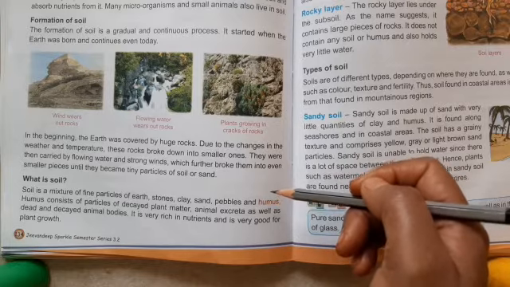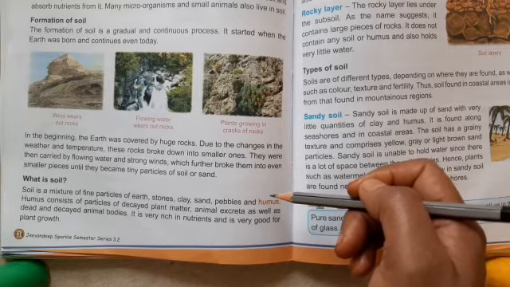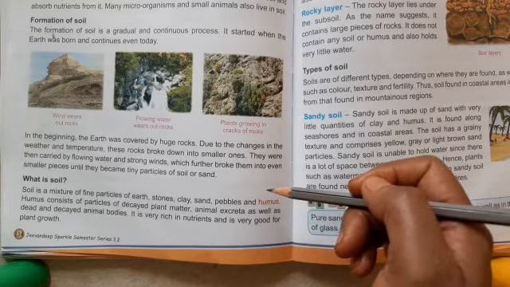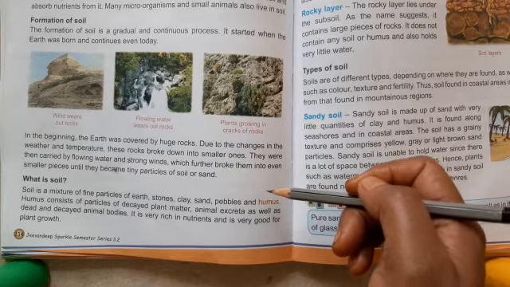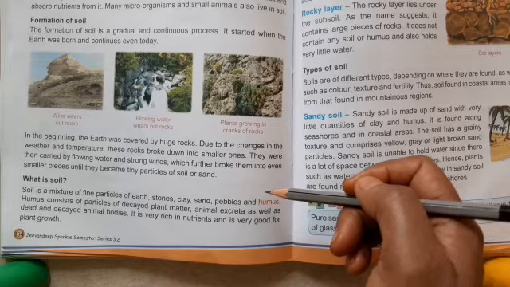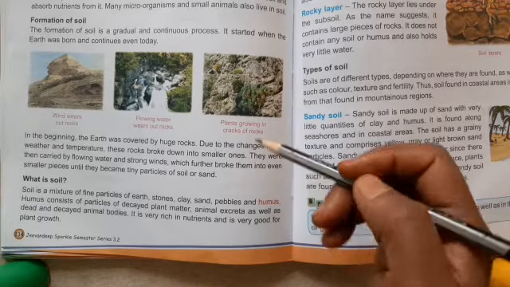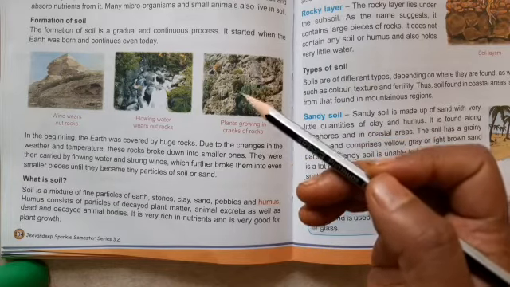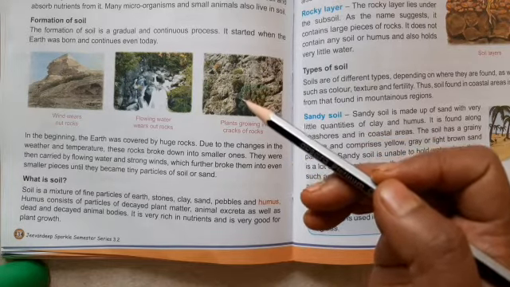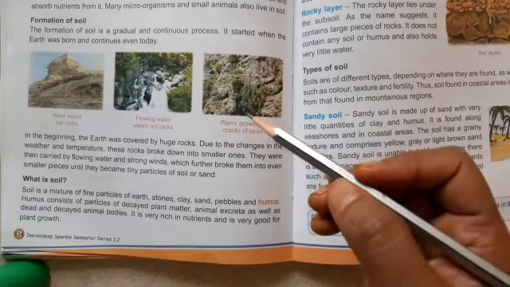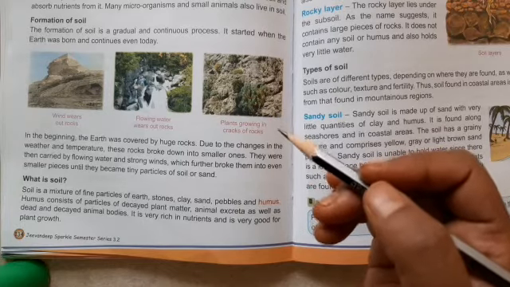Humus is very rich in nutrients and is very good for plant growth. Okay, kids, you understood what is soil, what is humus, and how soil is formed.